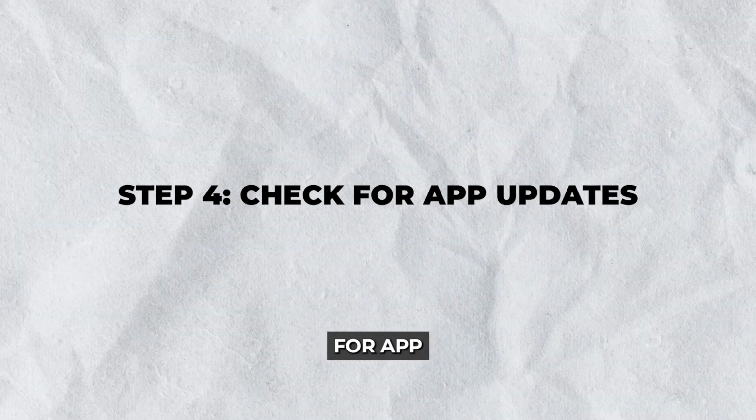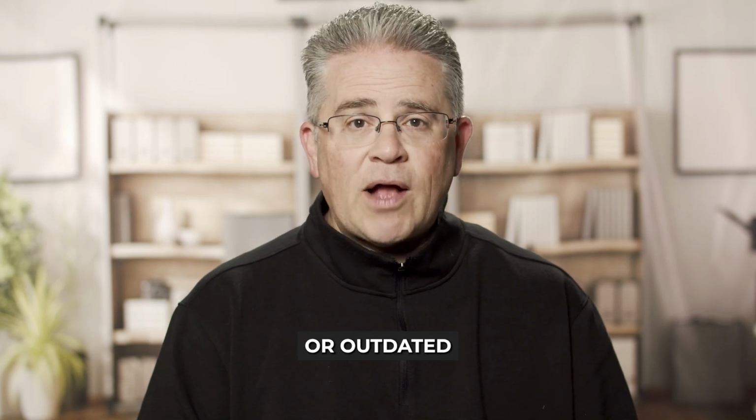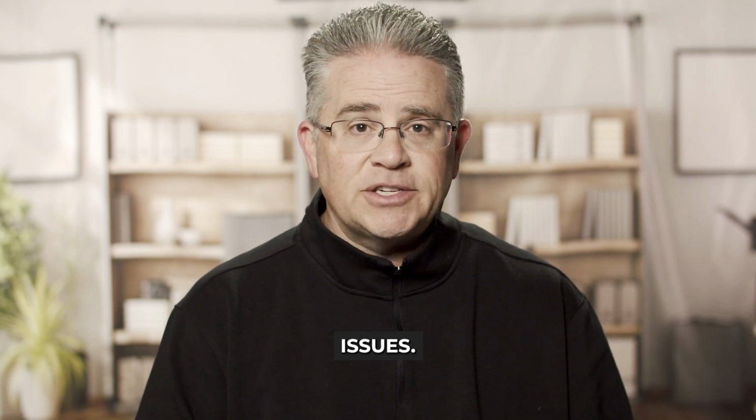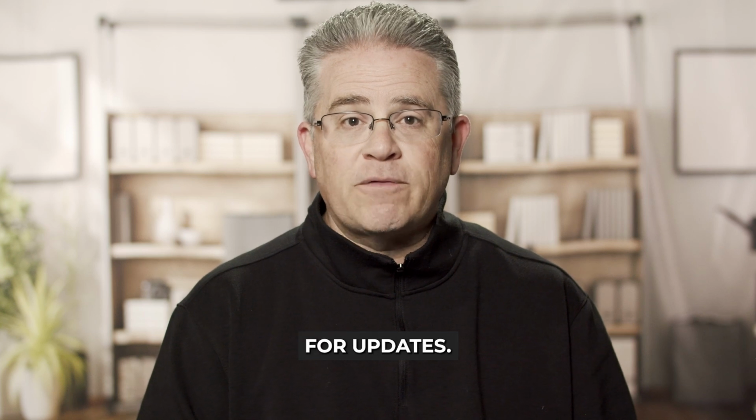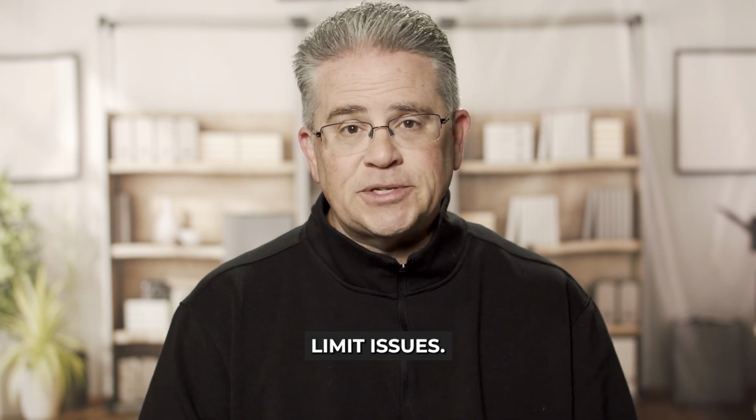Step 4. Check for app updates. Ensure your Cash App is up to date. Sometimes bugs or outdated versions can cause functionality issues. Go to your device's app store and check for updates. Keeping the app up to date ensures you benefit from the latest bug fixes and feature enhancements, reducing the likelihood of encountering limit issues.